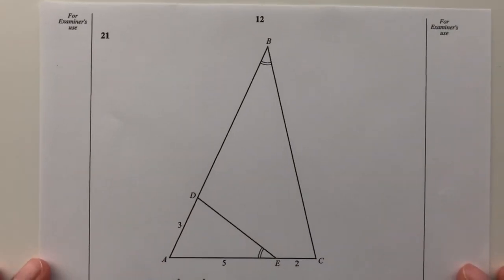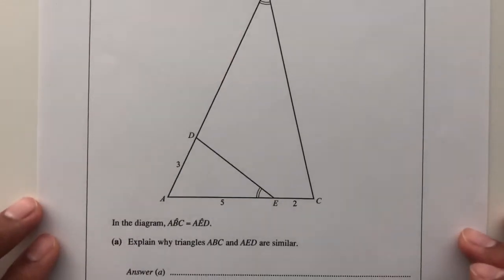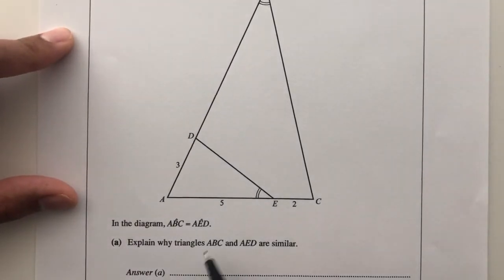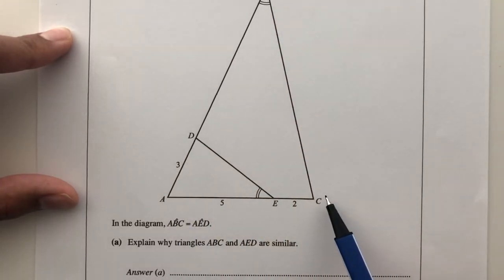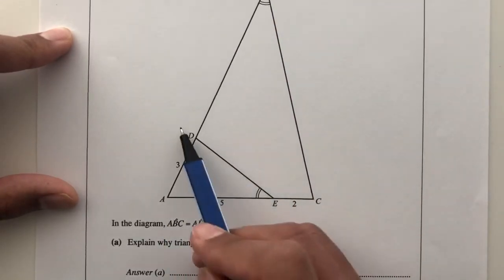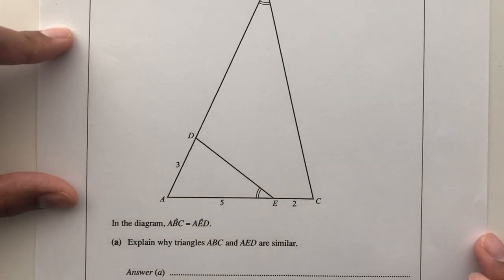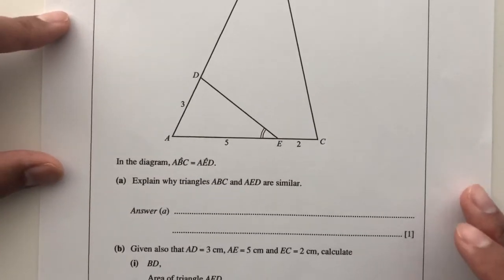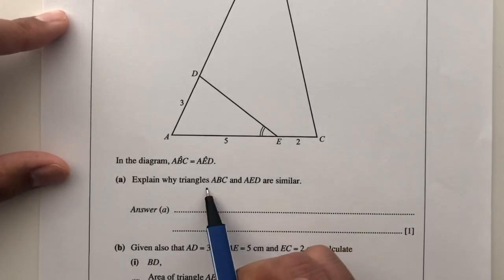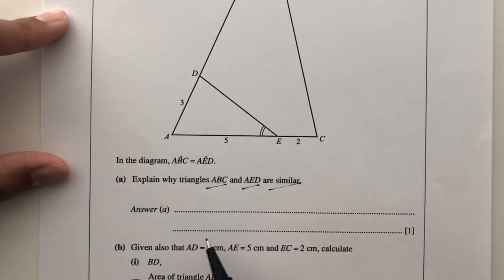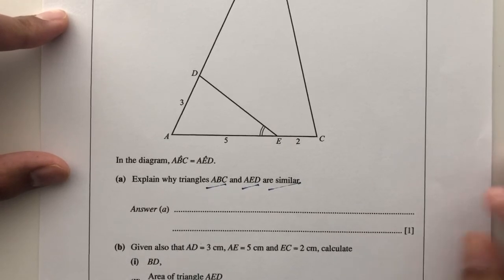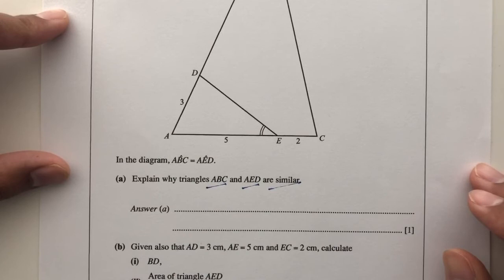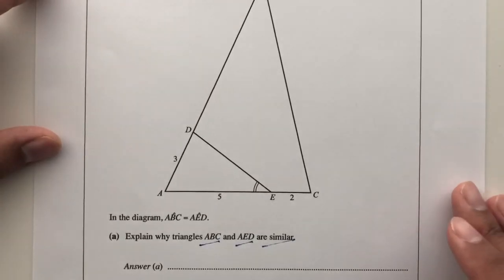Now moving on to question 21, we have triangle ABC here. We have angle ABC equal to angle AED. Okay, now what else do we know? Part A says, explain why triangle ABC and AED are similar. We can prove that all the angles are equal. Let's see what we can find.